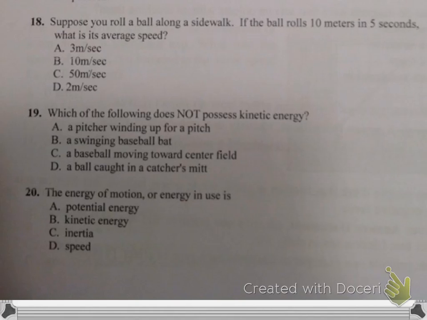Number 18. Suppose you roll a ball along a sidewalk. If the ball rolls 10 meters in 5 seconds, what is its average speed? Again, you're going to need to use your formula for average speed. Is it A, 3 meters per second, B, 10 meters per second, C, 50 meters per second, or D, 2 meters per second? If you need to pause the video and show your math work, please do that now.